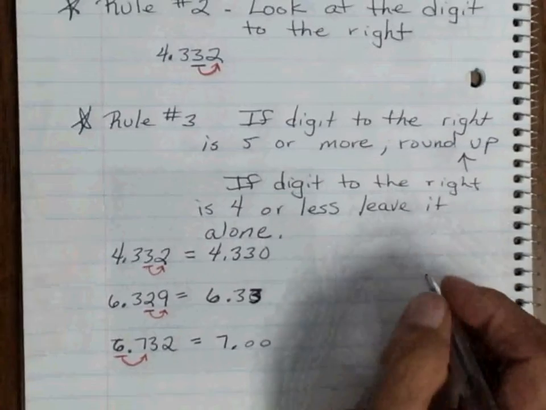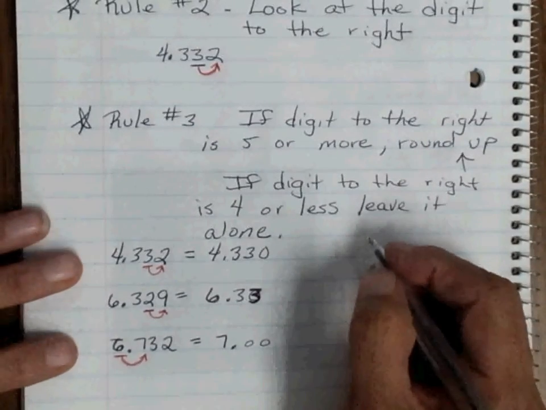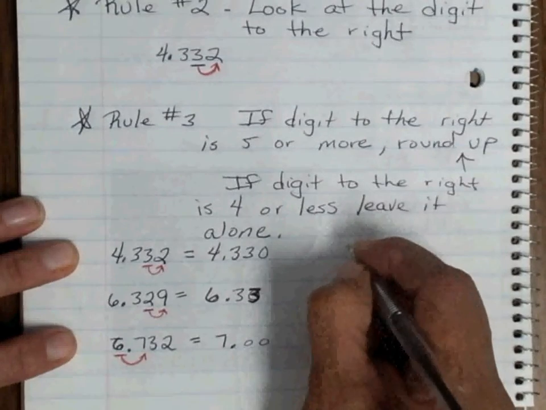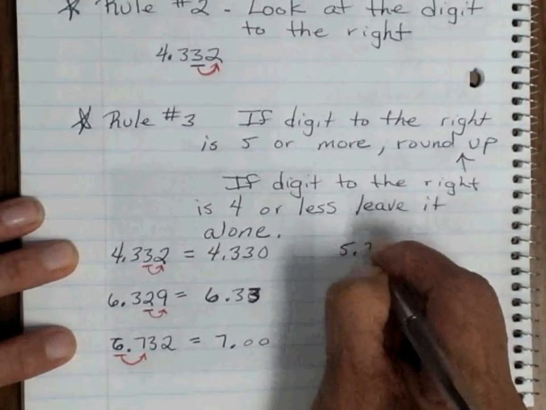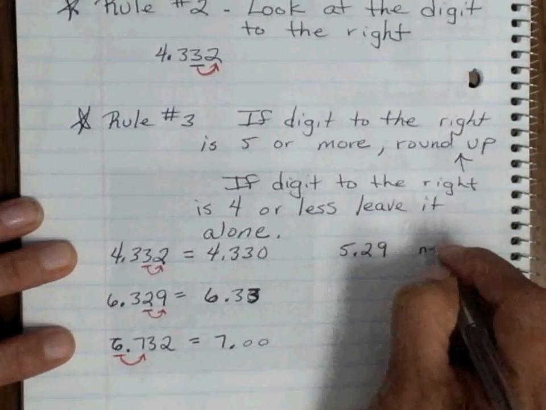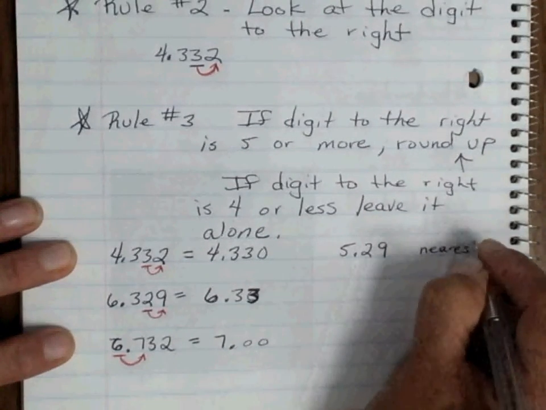Now here's some practice problems for you. Practice these and come to school with them tomorrow. Round 5 and 29 hundredths to the nearest tenth.